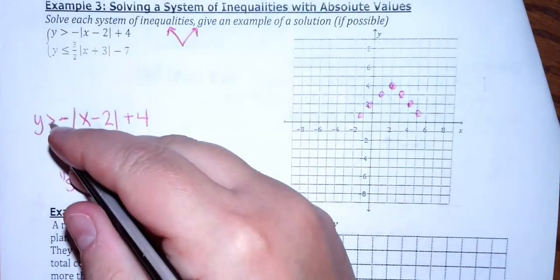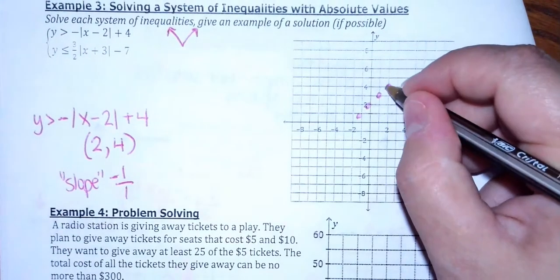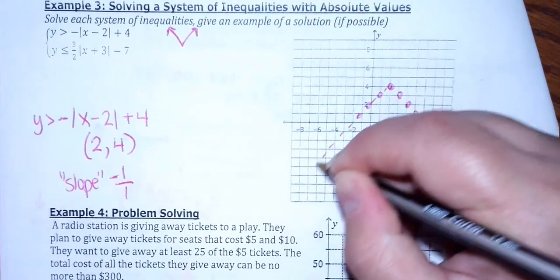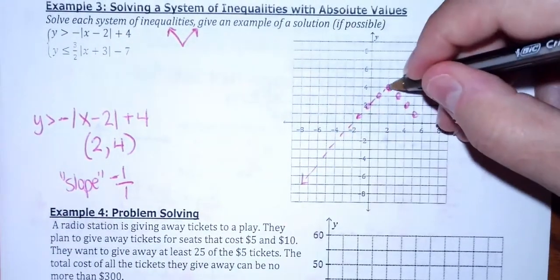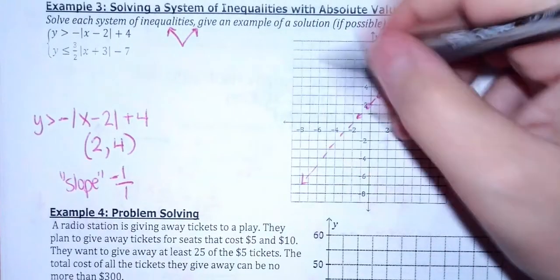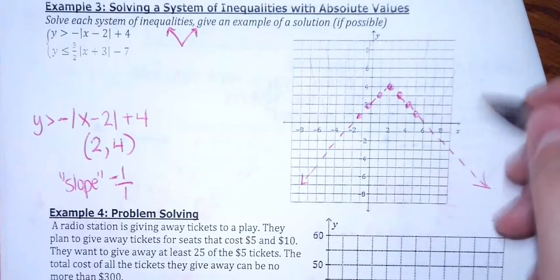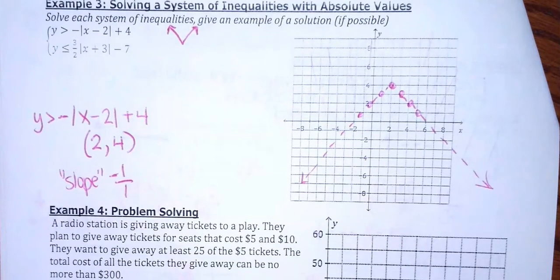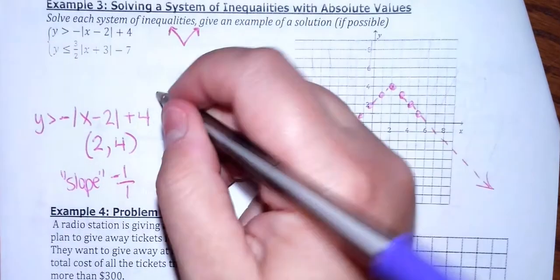And this is going to be greater than this, so I'm going to shade on top of it when I do it, but for the moment I'm just going to do a little dashed line. Greater than would shade on top of this, and so it would be all those points. But I've got to satisfy my system, so I've got to work for both.